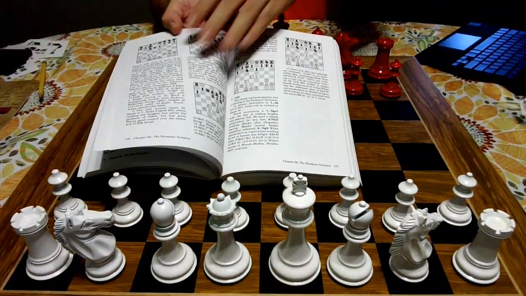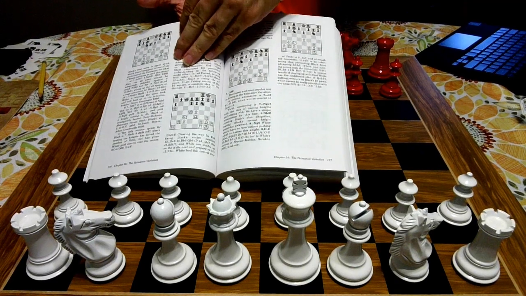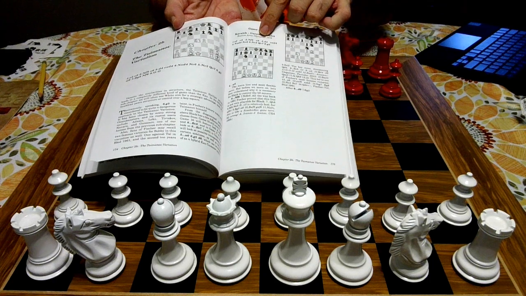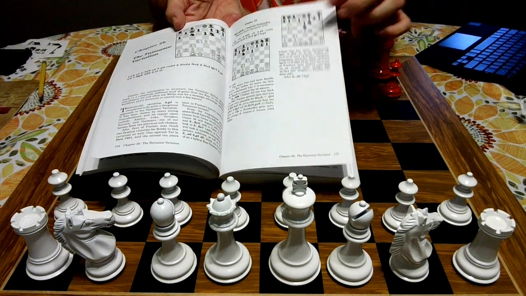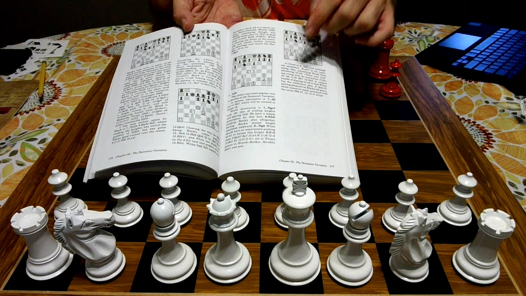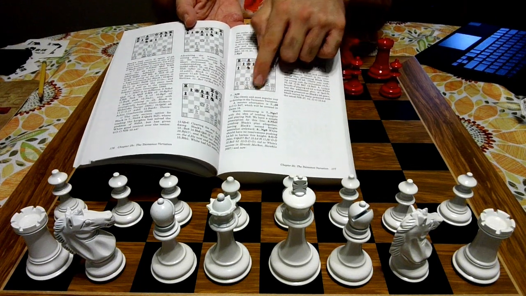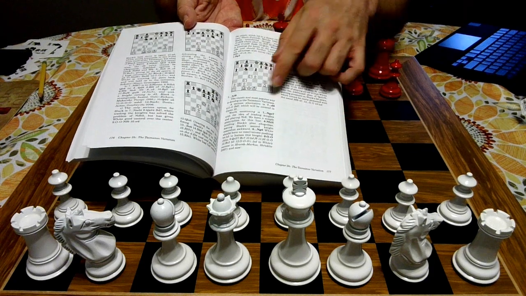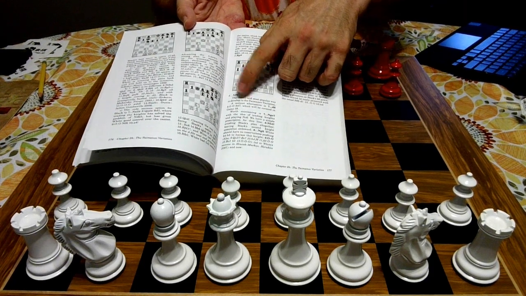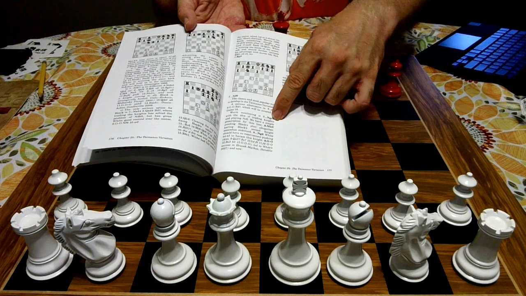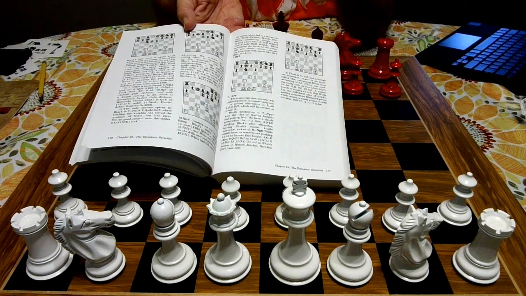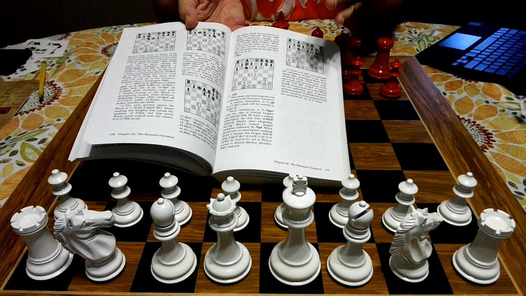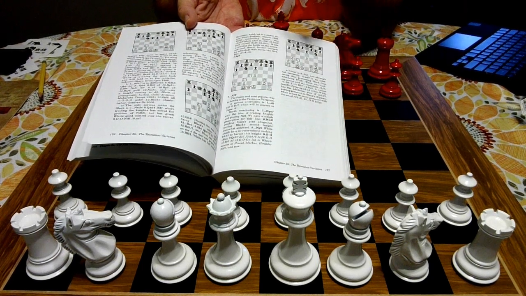For example, I like very much that they present some example games. The problem is that sometimes they show you a variation, for example, this is the main line of the game, and then they show you a different variation that is not part of the game that has been played.